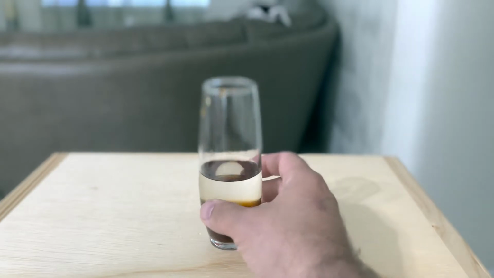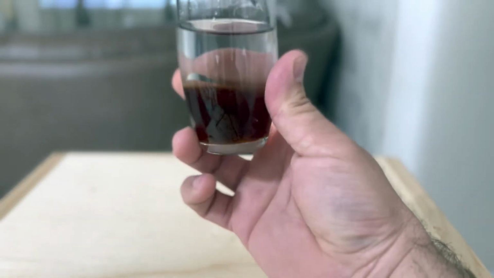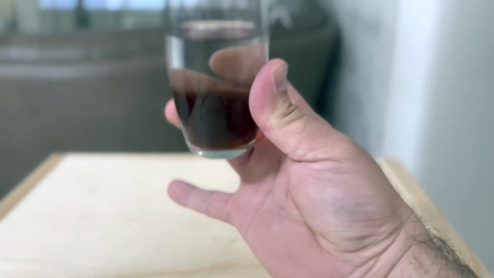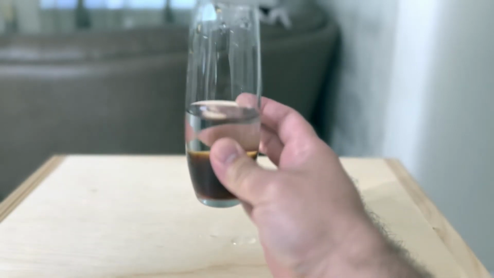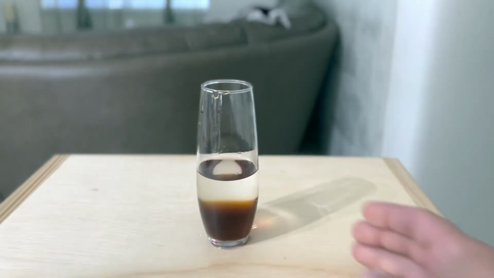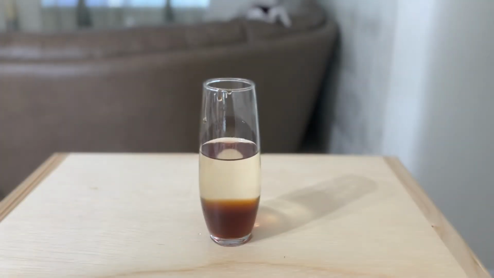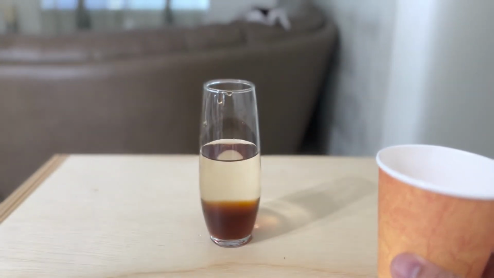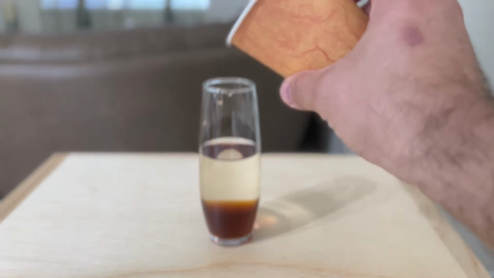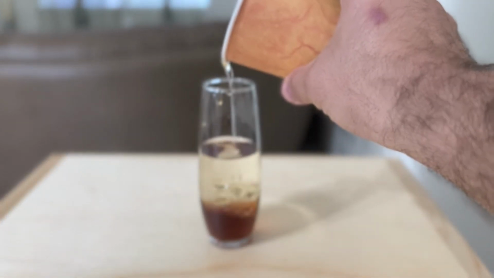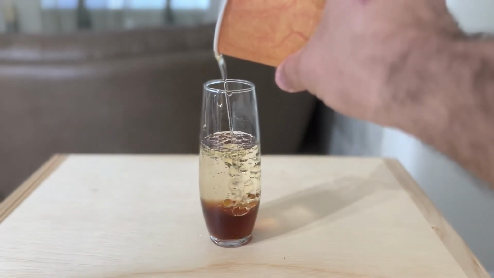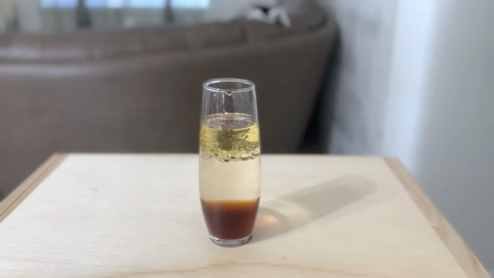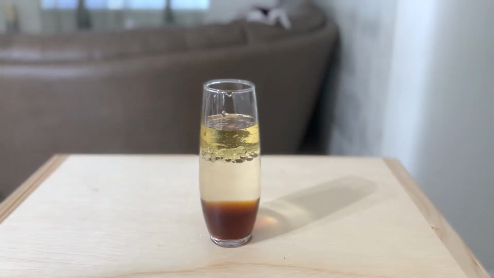So, as you can see, the maple syrup went all the way to the bottom. That's because maple syrup is heavier than water. Now, what is going to happen if we add some oil? Oil is lighter than water, so we predict it will stay on the top of the water. Now, as you can see, oil stays on the top of the water.